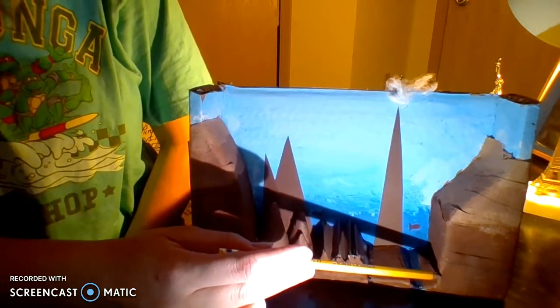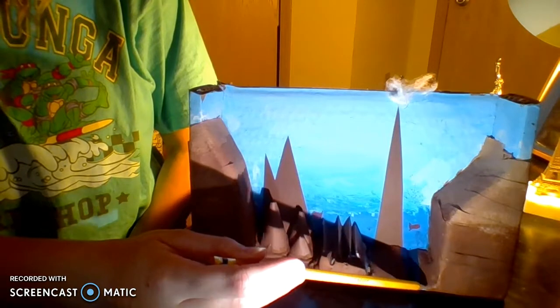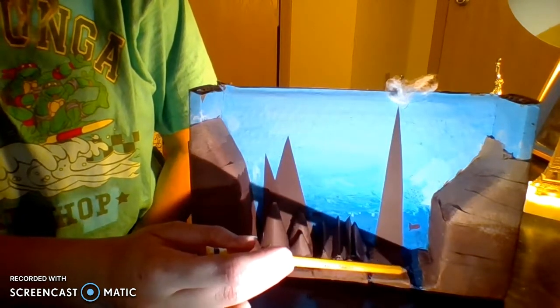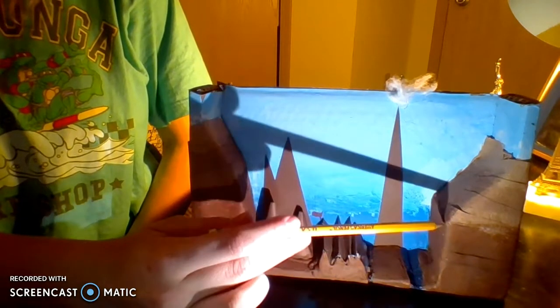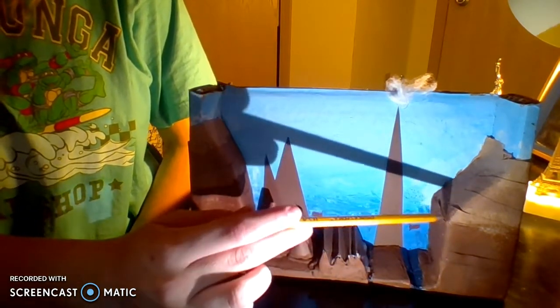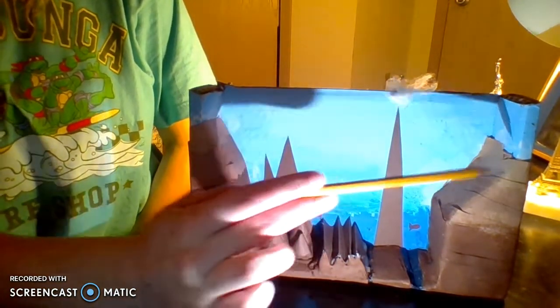We then have an active continental margin. We know this because of the deep ocean trench. Here is the continental slope, the continental shelf, and the surface.